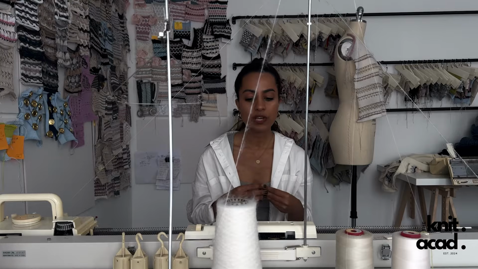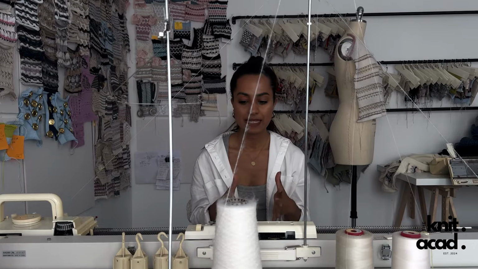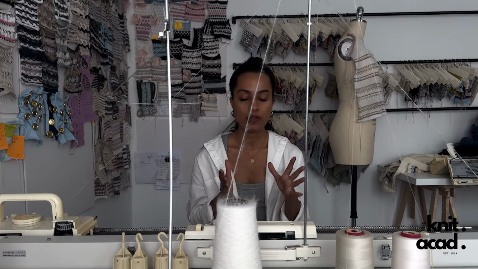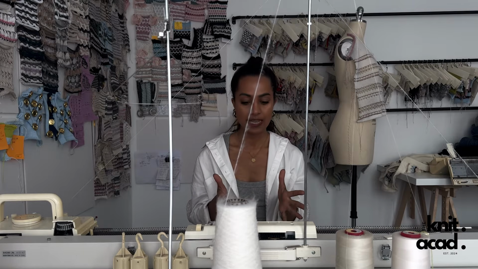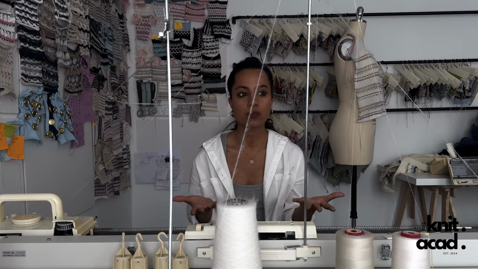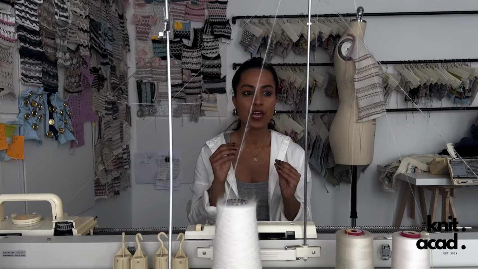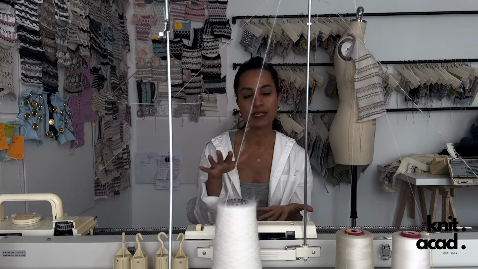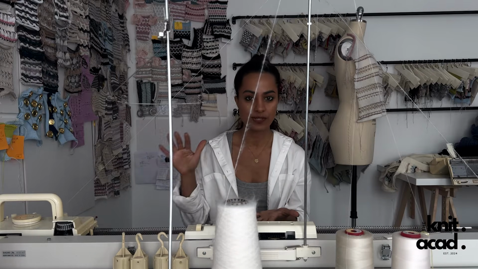Now, today we're going to start off with a really basic technique, which is ladders or floats. And I am going to start with one swatch, as I said. So this is going to be swatch number 1, and it's going to have about 4 or 5 parts to it. So today will be part 1, next week will be part 2, 3, 4, and so on.